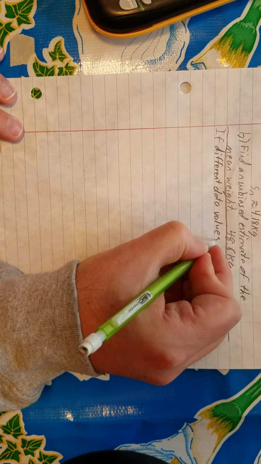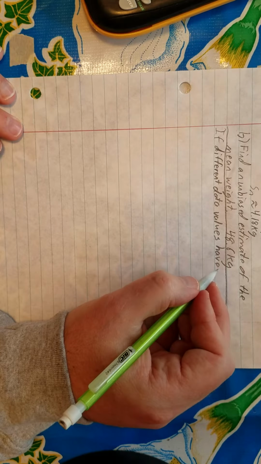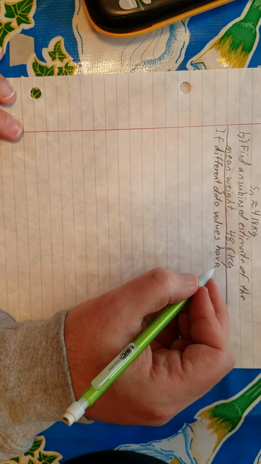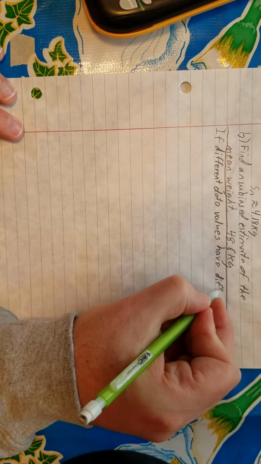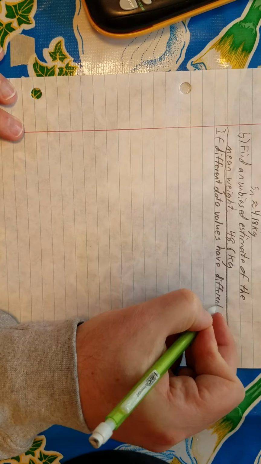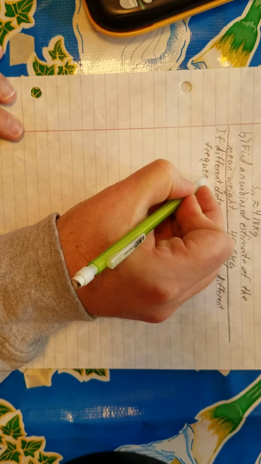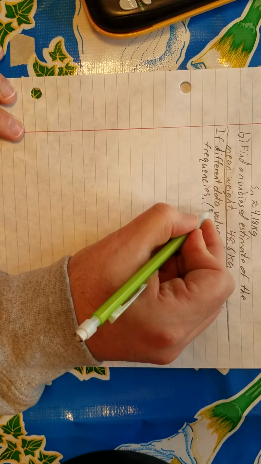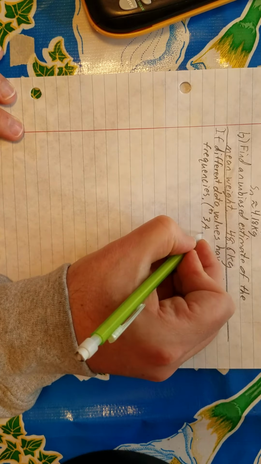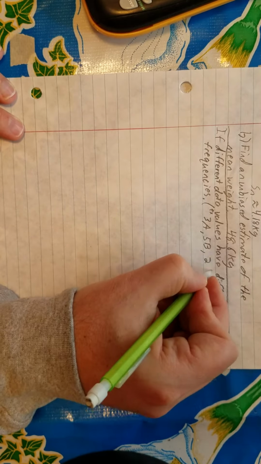So in the last lesson, they all had a frequency of 1, or the same. But what happens if they don't have the same frequency? If different data values have different frequencies, then it gets a little harder to do this. So for example, let's say you had 3 A's, 5 B's, and 2 C's.